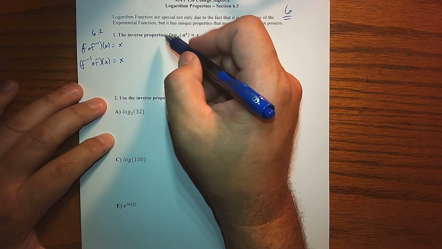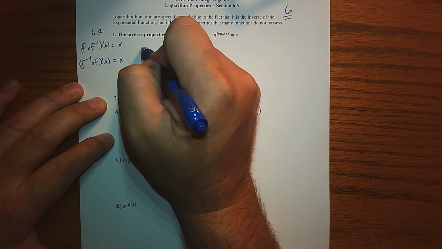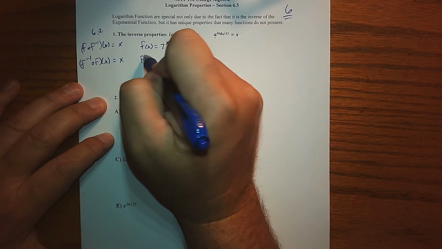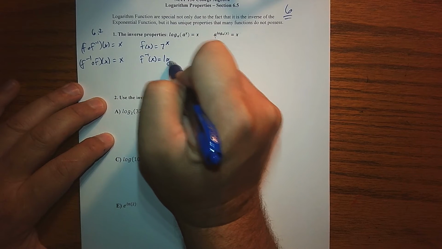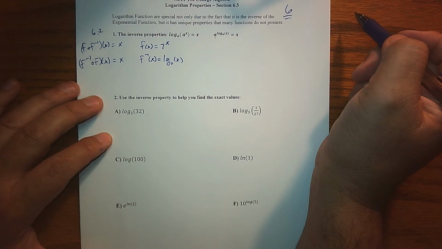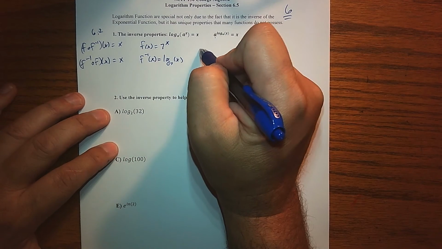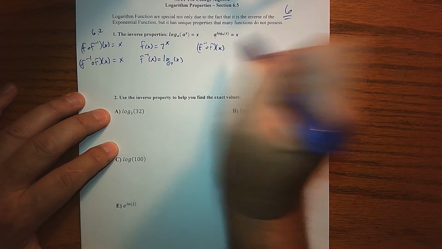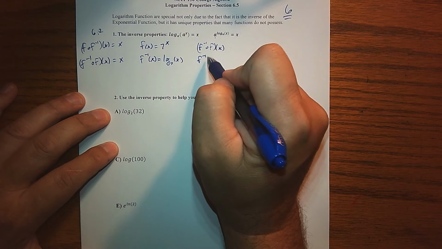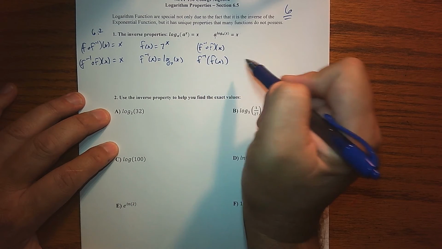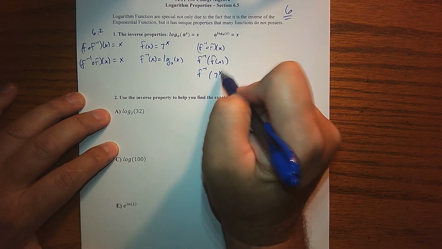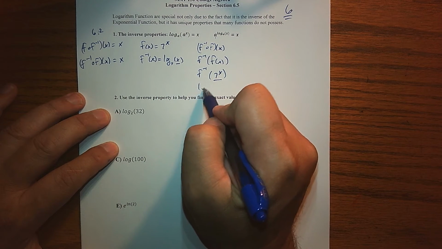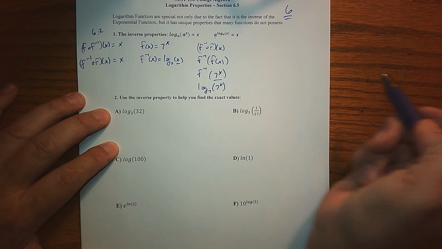So in terms of numbers and letters, let me get rid of the a for a moment. If I let f of x equal, let's say, 7 to the x, then its inverse function would be log base 7 of x, from what we've learned. So if I want to take a look at the inverse function composed with f of x, that would be f inverse of f of x, which becomes this of 7 to the x power. So this is replacing that right there. So we get log base 7 of 7 to the x.